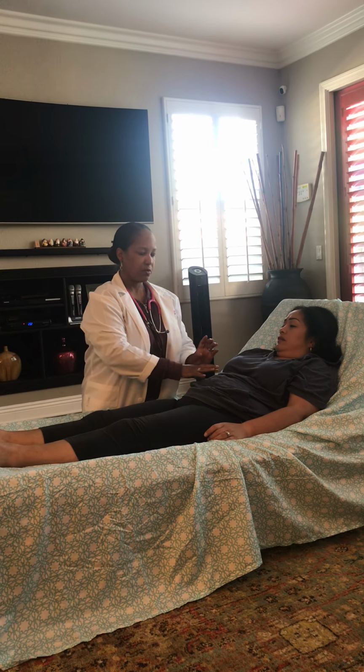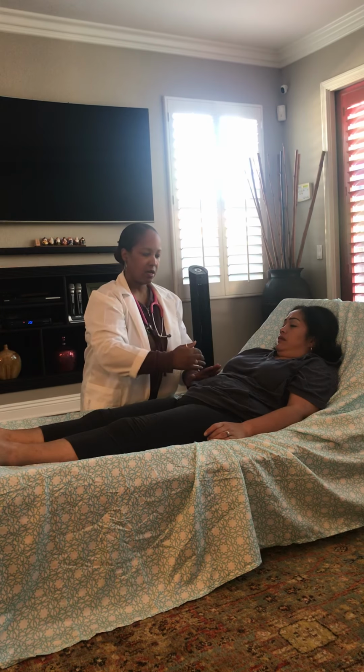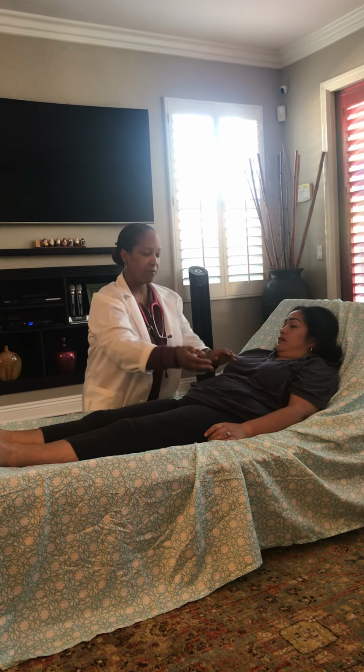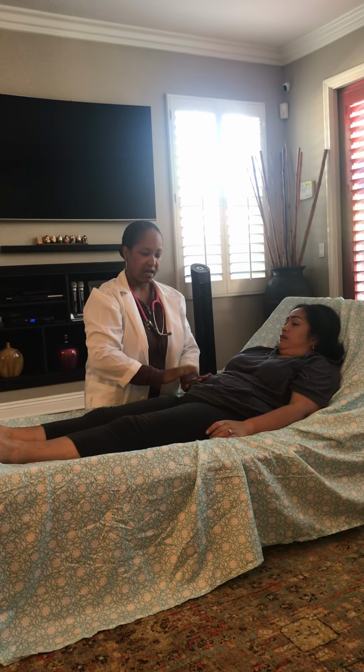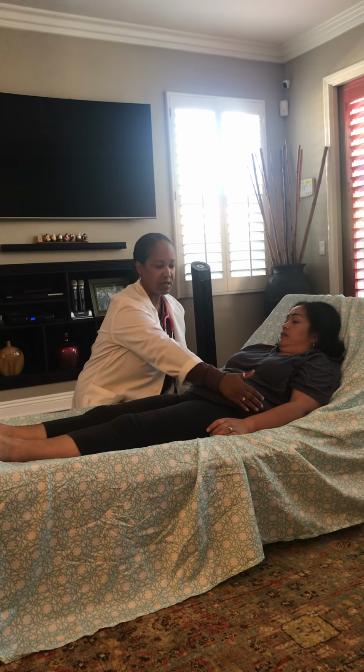I could also percuss if she had ascites. The fluid while she's laying on her back would shift to her sides, and when I percussed the abdomen, it would be tympanic because it would be air here and the fluid would be on the side.